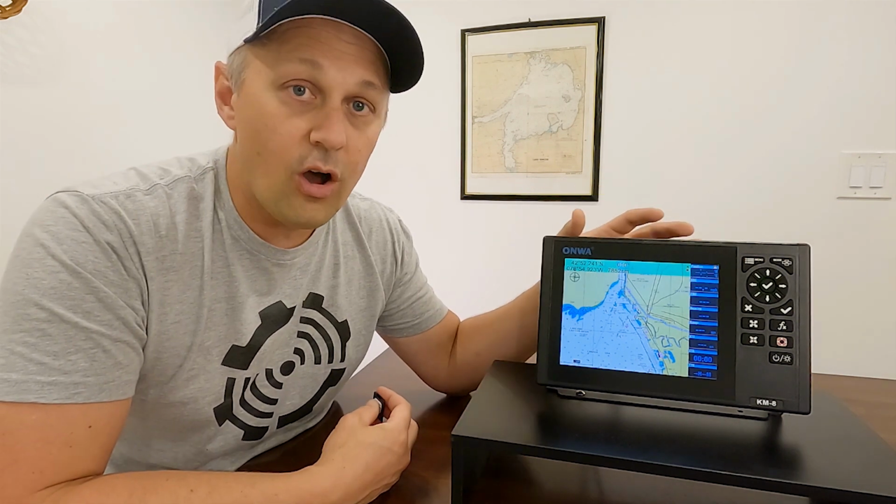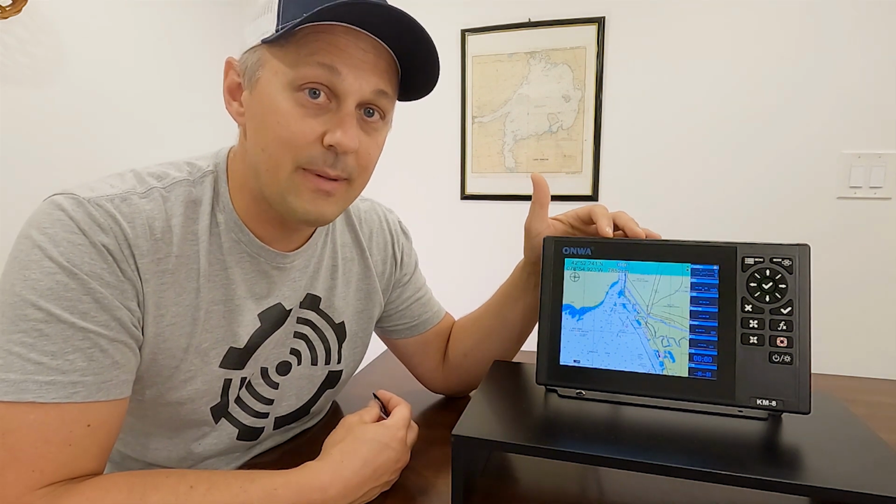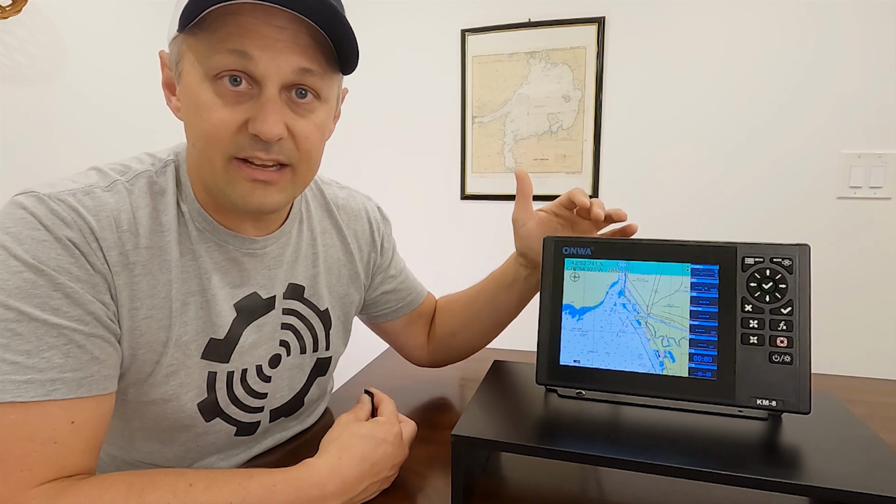Now this particular Onwa chart plotter does have built-in maps, and the mapping in the Great Lakes region where I'm from is actually quite good on it, but I do find the external cards typically will offer better detail overall. These are also a lot easier to update, and this particular Navionics Plus chart has daily updates. So when you're looking at an MFD to purchase, it's always a good idea to research the charts that you'll be using and what kind of updates are available for those charts.